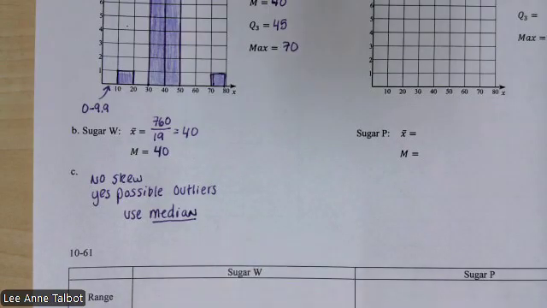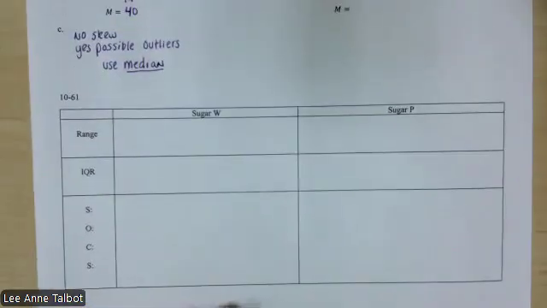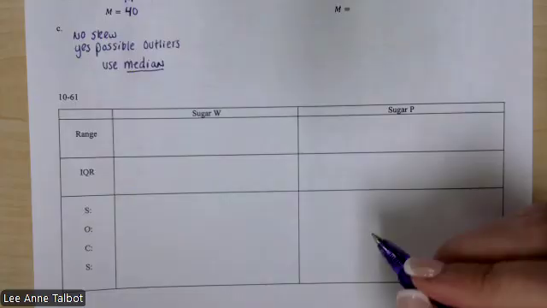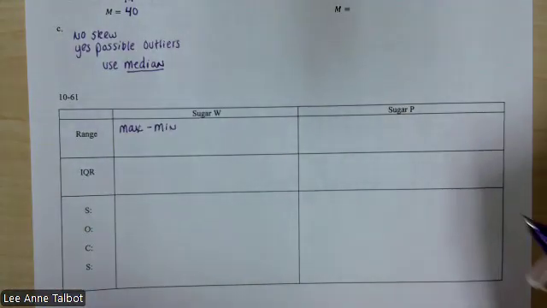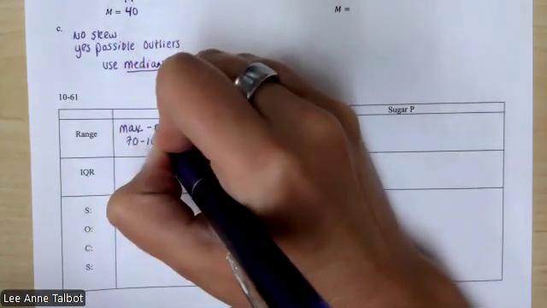Okay, now what we're gonna do is fill out the table. We're just gonna keep filling this out because you guys are gonna do sugar P in your groups. So we're just gonna keep working on sugar W. Does anybody know what the formula is for the range? Great job. Range is max minus min, which in this case is 70 minus 10, which is 60.